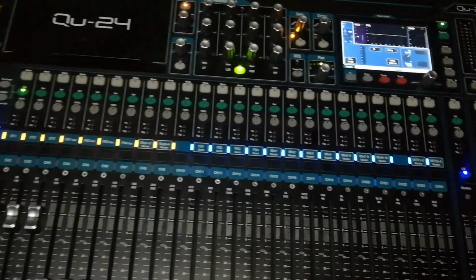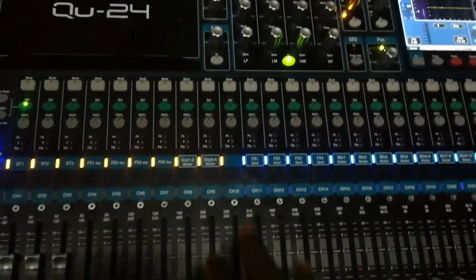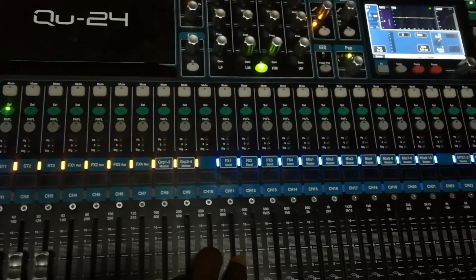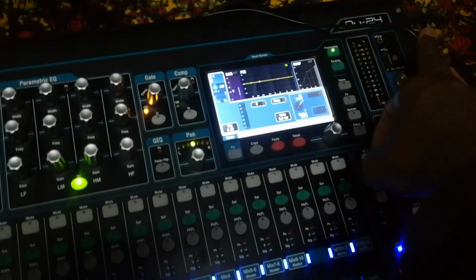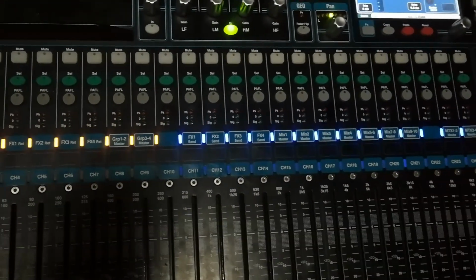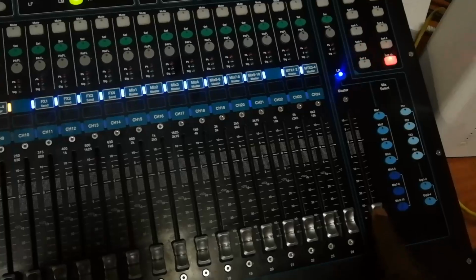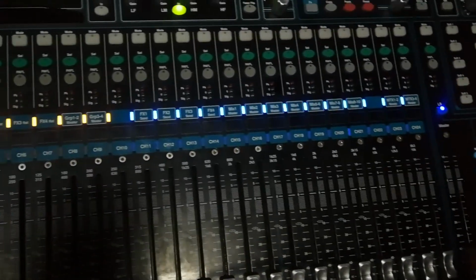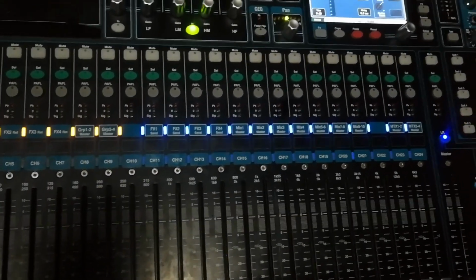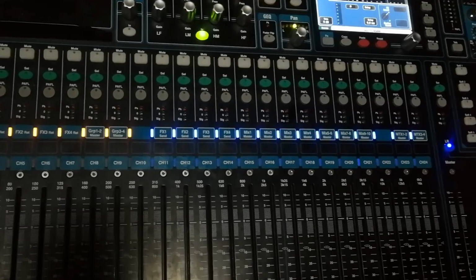Before I switch, if you are struggling where your headphones are connected and you want to record, of course you'd love to turn down this master fader and hear from the headphones.